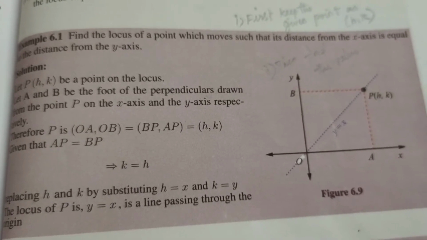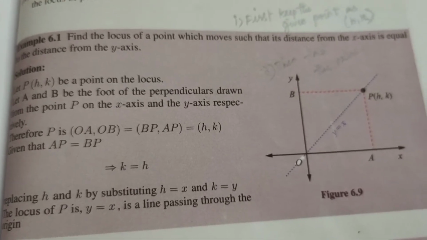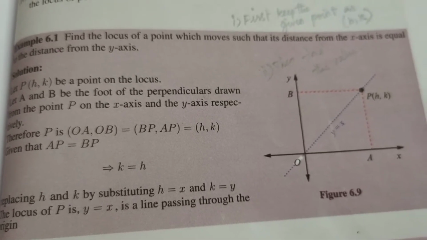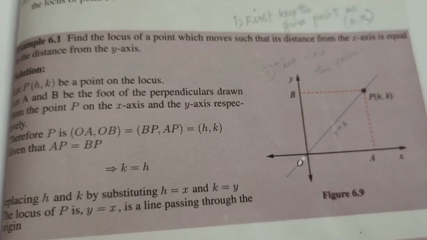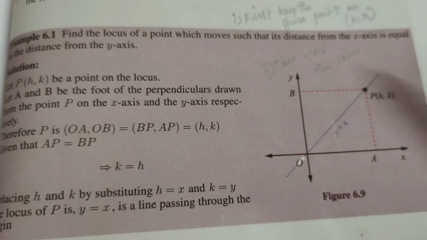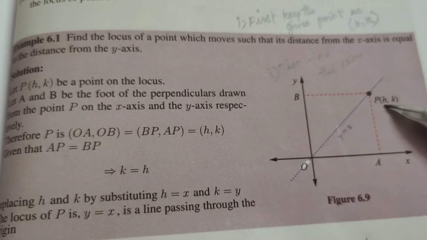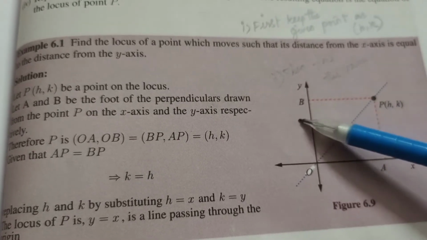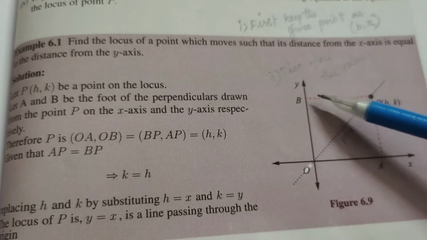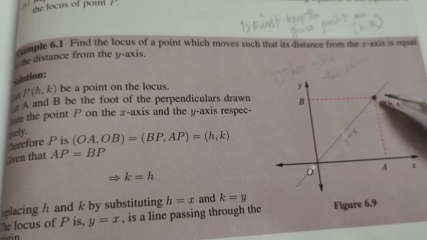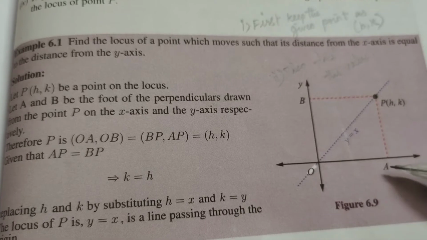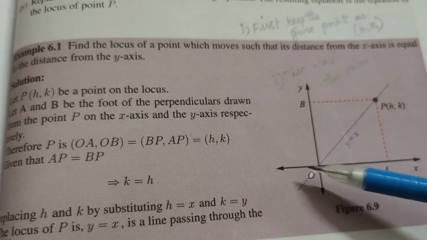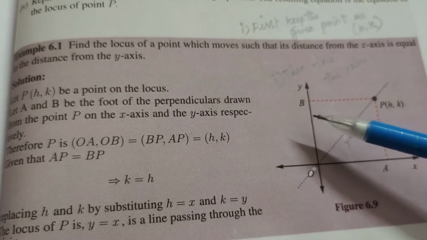So here, the solution, as per the given procedure: first we have to give the coordinates h comma k to P. That is, let P of h comma k be a point on the locus. Here it is given P of h comma k. This is the moving point. Then let A and B be the feet of the perpendiculars drawn from the point P to the x-axis and the y-axis. PA is the perpendicular line to the x-axis, as well as PB to the y-axis.